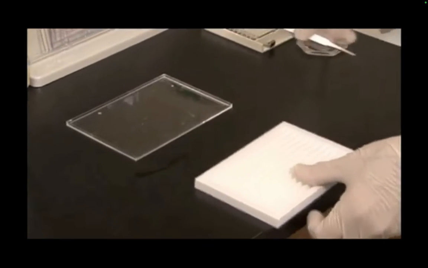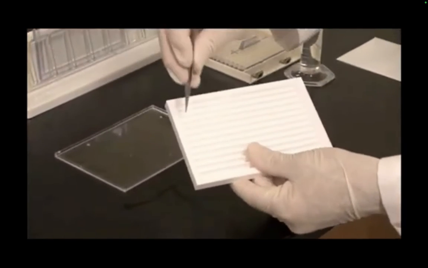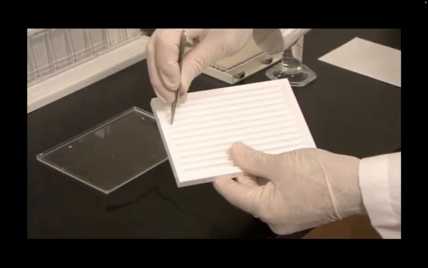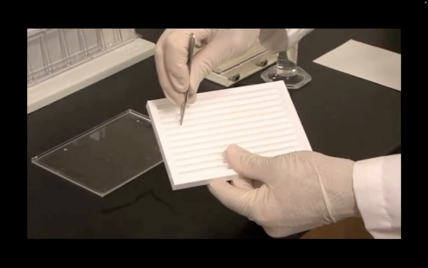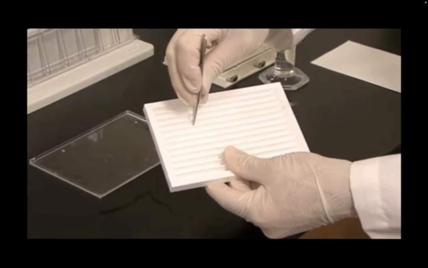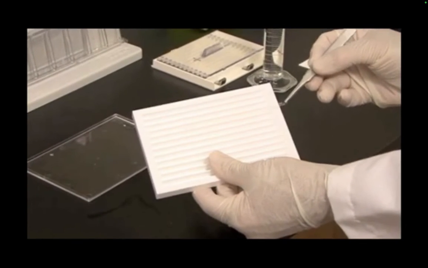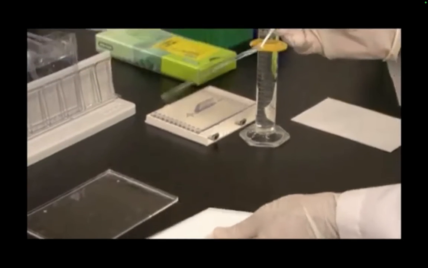To remove the strip from the tray, place the forceps on the tray and gently push on the plastic backing of the IPG strip towards the angled edge. The IPG strip is completely equilibrated, which means it's ready to run in the second dimension. Lift up the strip from the right tab. So he's taken it out of the tray.